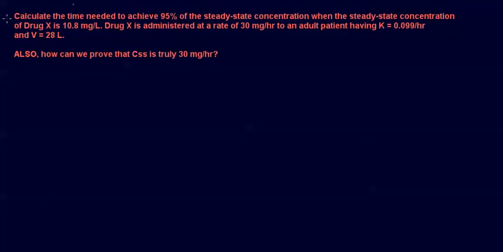Okay, so here's a practice problem. It's from the book, but I changed it up a little bit. It says calculate the time needed to achieve 95% of the steady state concentration when the steady state concentration of drug X is 10.8 milligrams per liter. Drug X is administered at a rate of 30 mg per hour to an adult patient having K of so and so and V of 28 liters. And I added this too. We could worry about this later. I just wanted to prove how we found CSS in this equation. Okay, so let's see what we have.